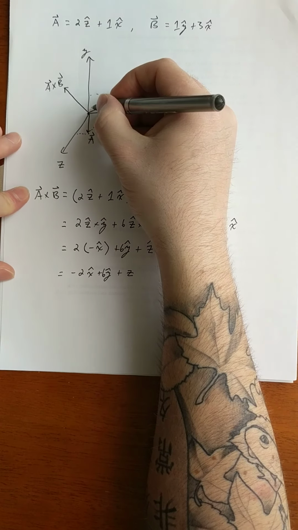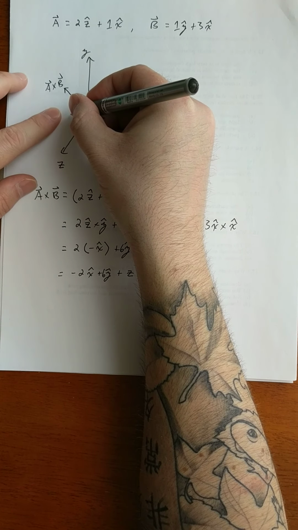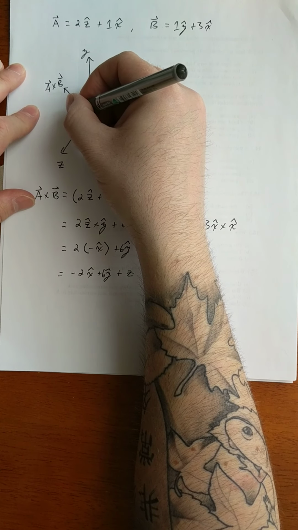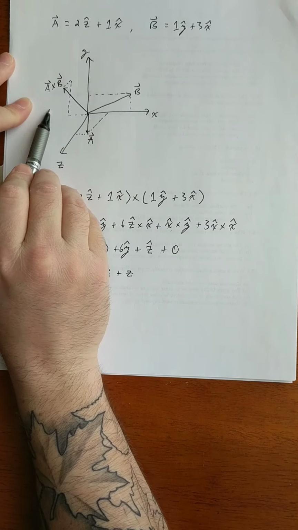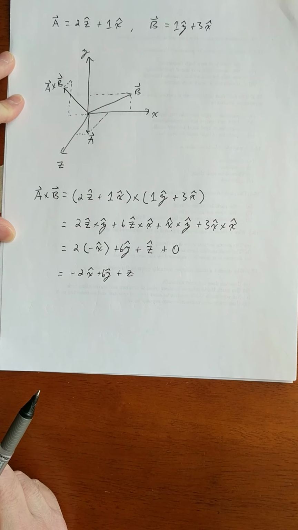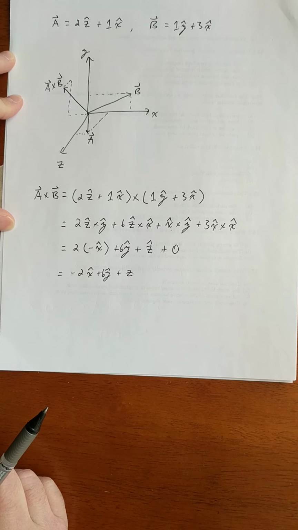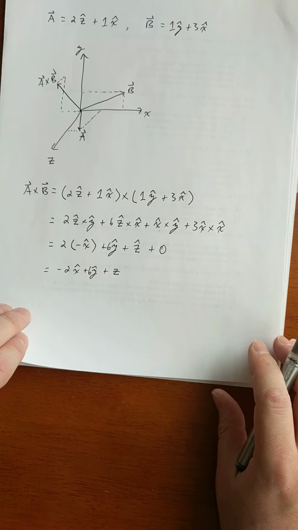All right, we've got negative 2 in x, right? We've got 6 in y, and we've got 1 in z, bringing us to that vector. Okay? That might be one of the better pictures I've drawn, actually. Small accomplishments.